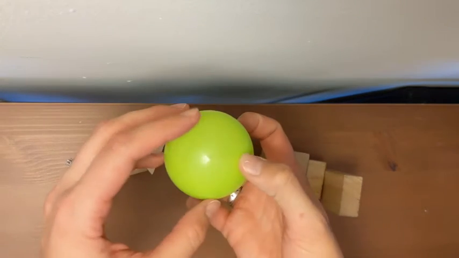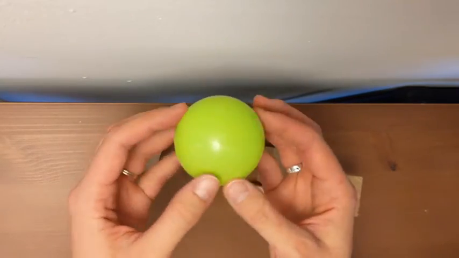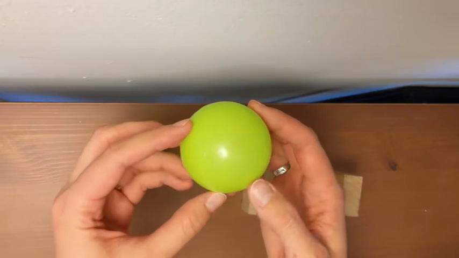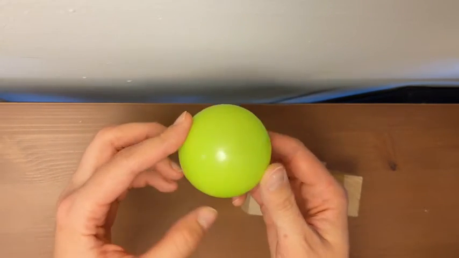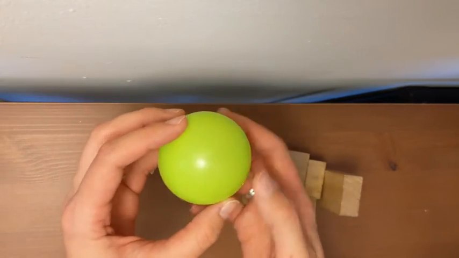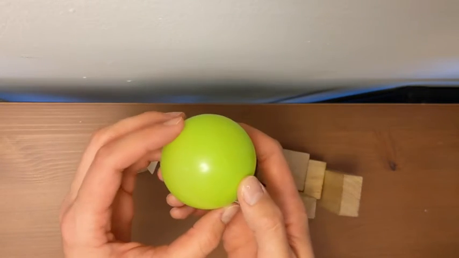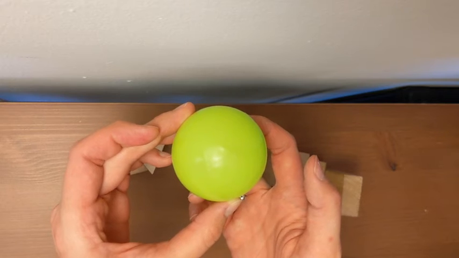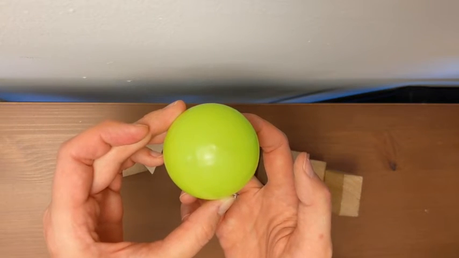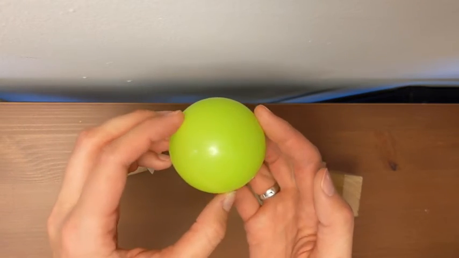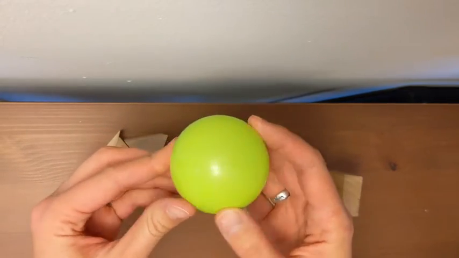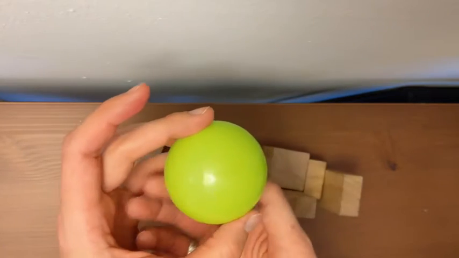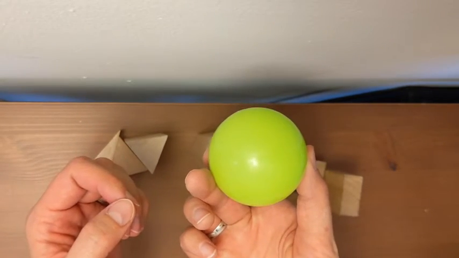Here's another 3-dimensional object. You might more colloquially call this a ball. The mathematical term for a 3-dimensional ball is a sphere. What do you think? Is a sphere a polyhedron? So no, a sphere would not be a polyhedron since it doesn't have any faces. There are no flat surfaces on the entire outside of this sphere.